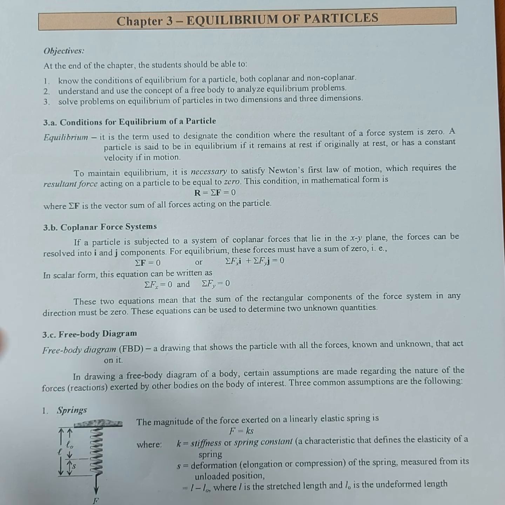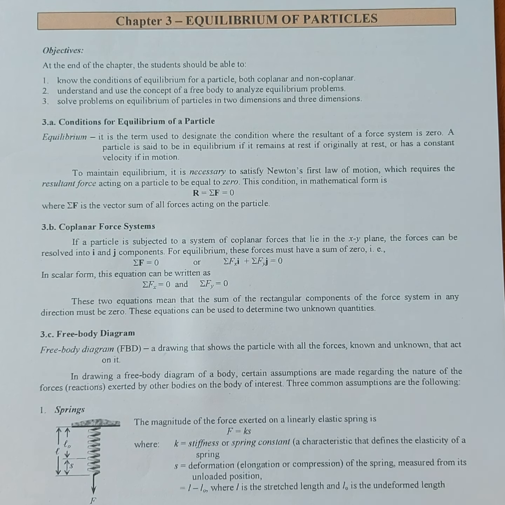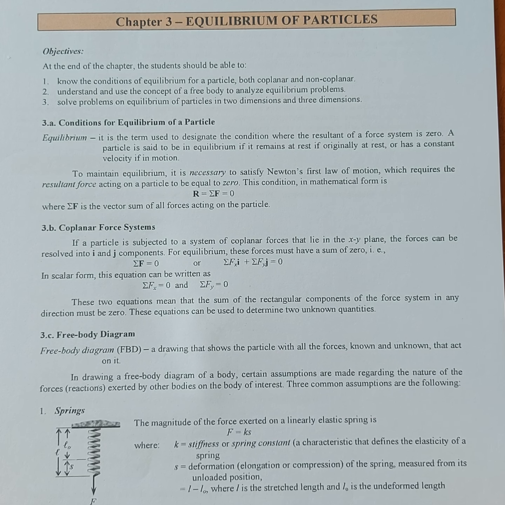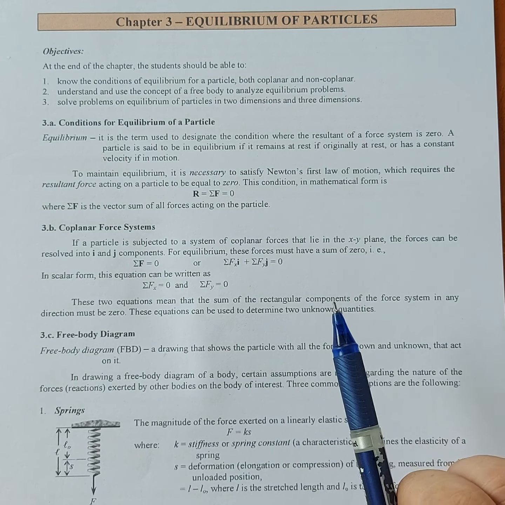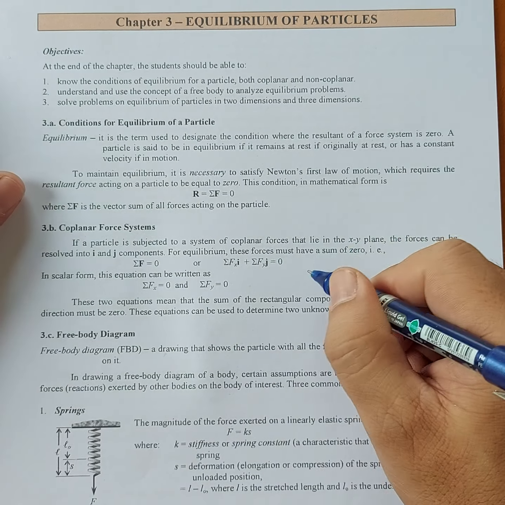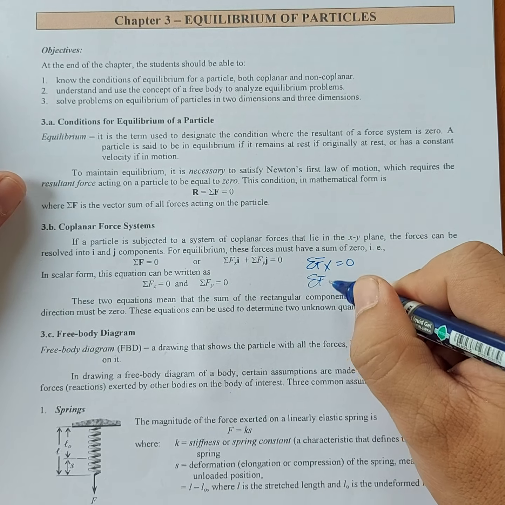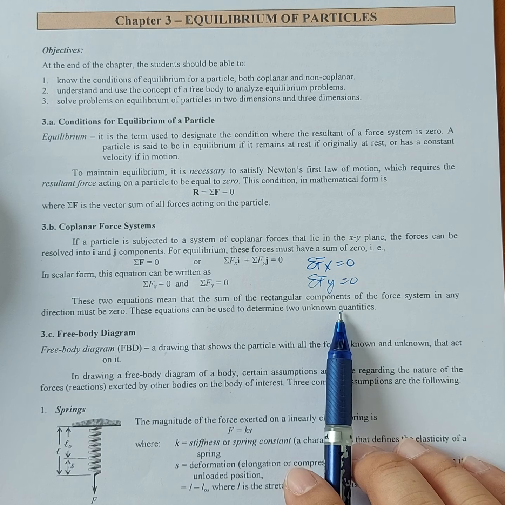And then the summation of forces along the y-axis, all vertical forces, should be equal to 0. Okay, so that would be the condition for the coplanar force system. So summation of forces along x is equal to 0. Summation of forces along y is also equal to 0 for a particle to be in equilibrium.